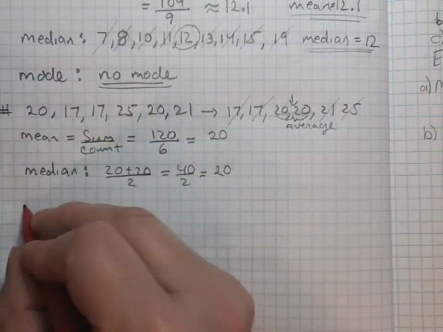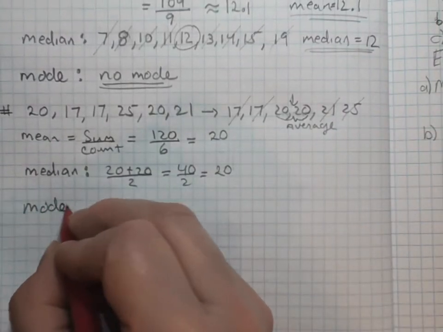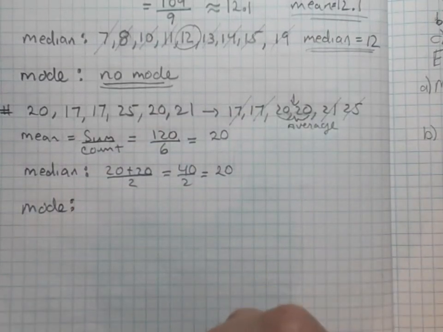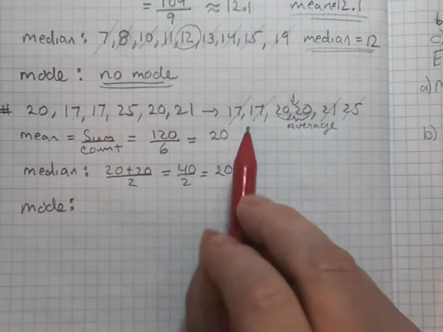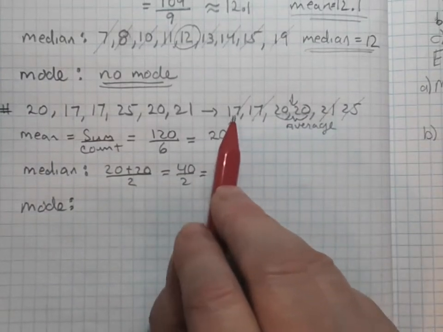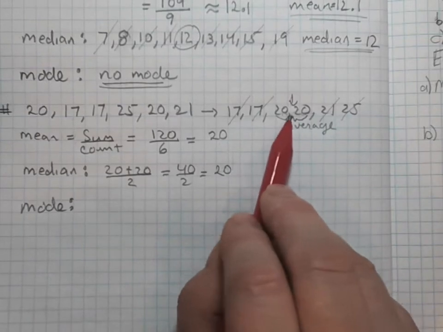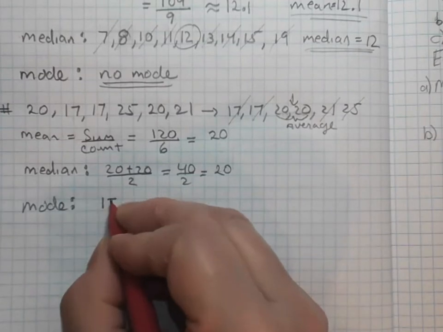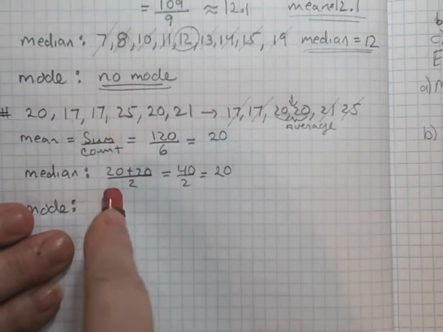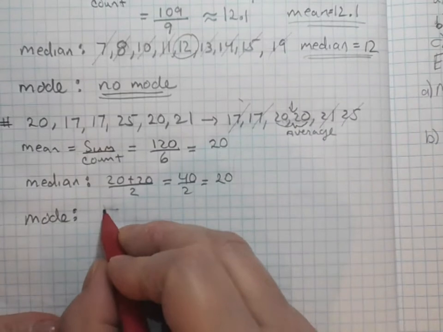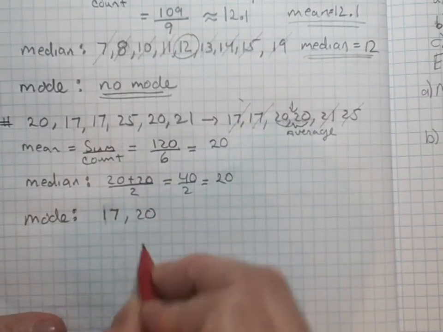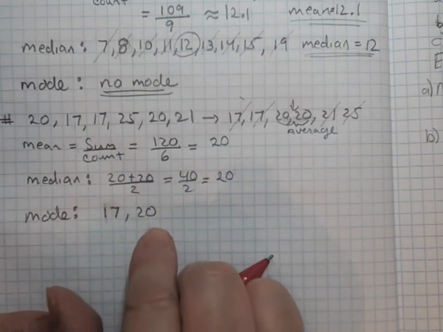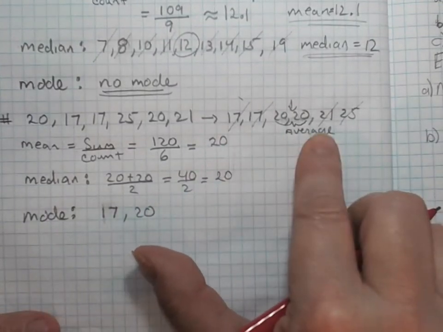Now let's take a look at the mode. All right, the mode is the number that is the most popular, the one that occurs the most frequently. If I look at this list, I do have some repetitions. I have 17 twice and 20 twice. And since they both occur twice, I have 2 different modes. I have a mode of 17 and a mode of 20. Okay, so you can have more than one mode if more than one number repeats the most.